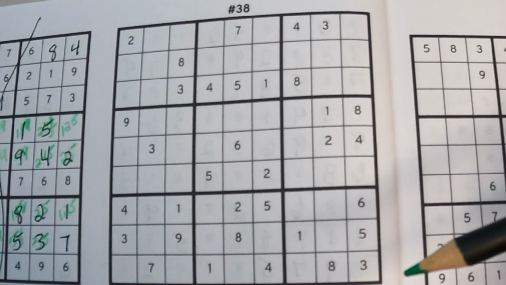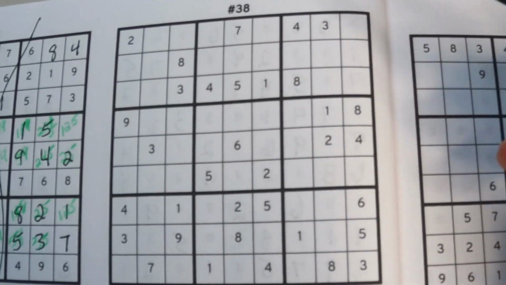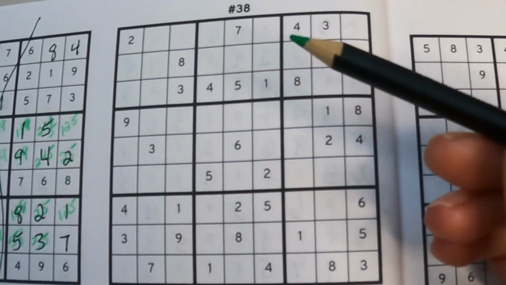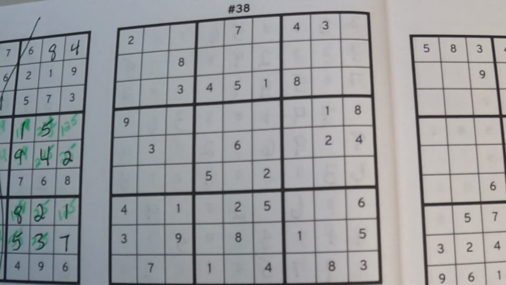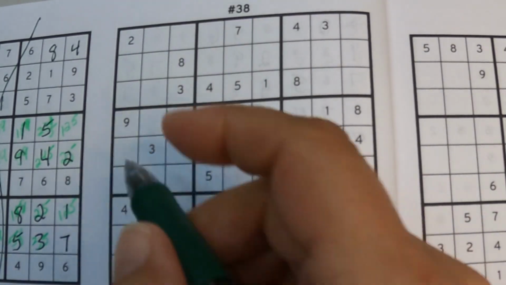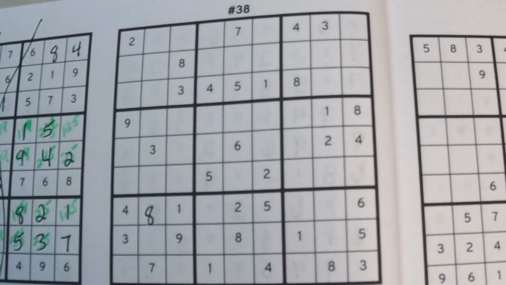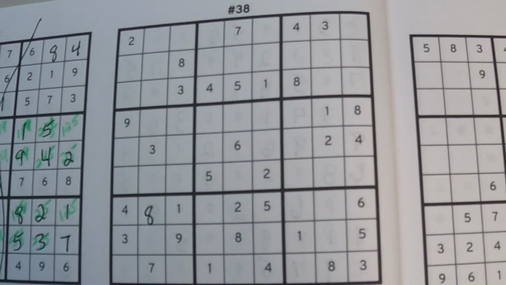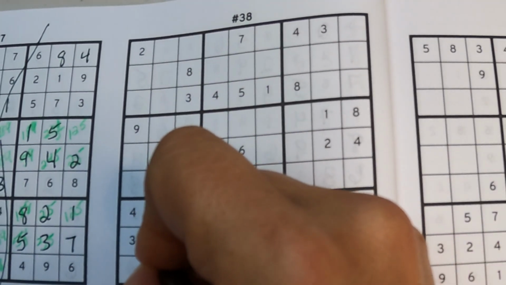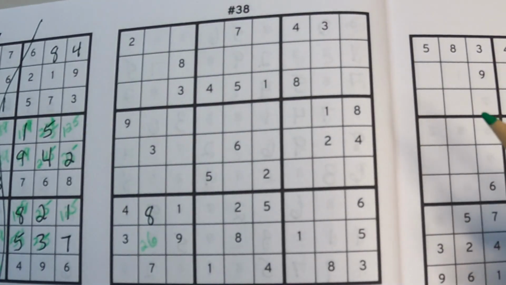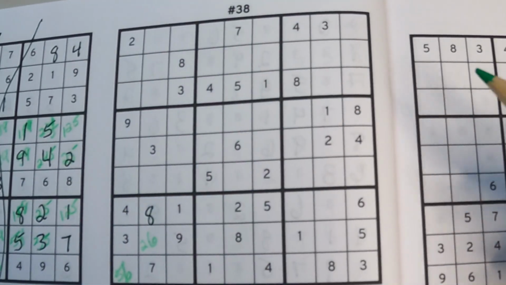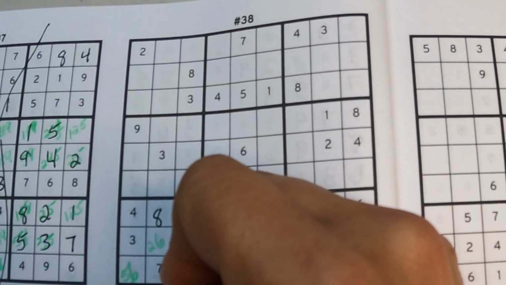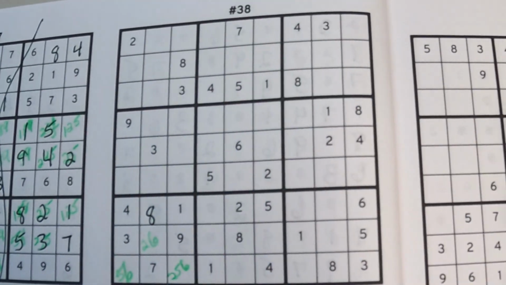Looks like today we're doing puzzle number 38. If we start with this box, we're missing 2, 5, 6, and 8. We've got 2, 5, and 6 here, so this is our 8. 5 here, so 2, 6. 2 here, so 5, 6. And no help here, 2, 5, 6.